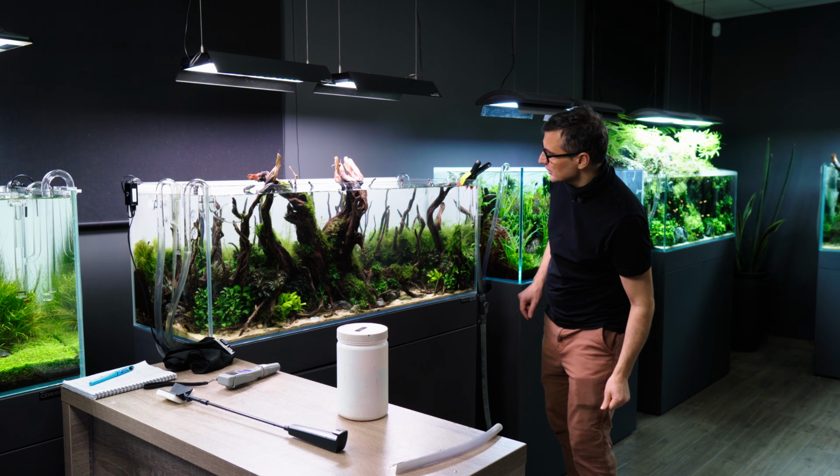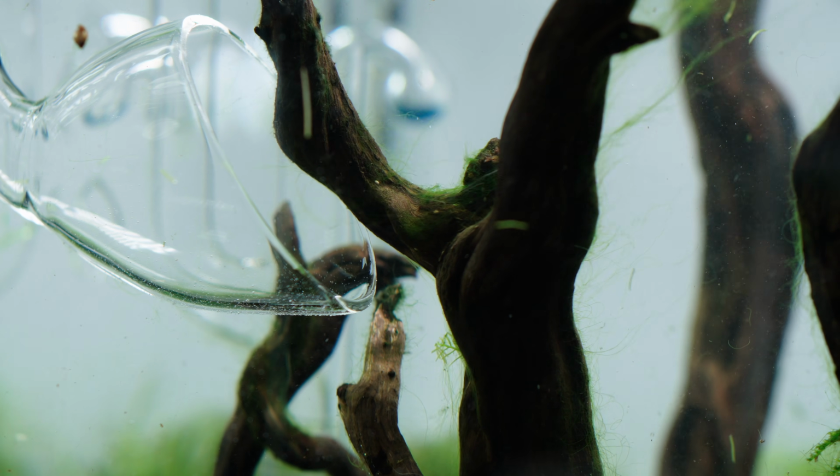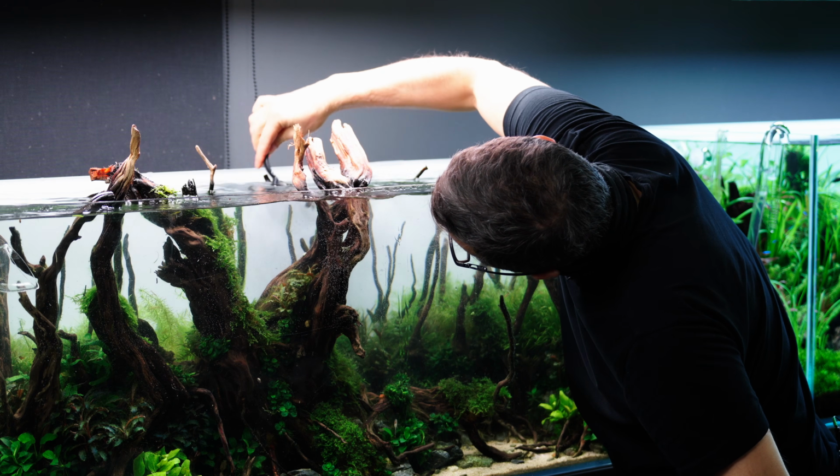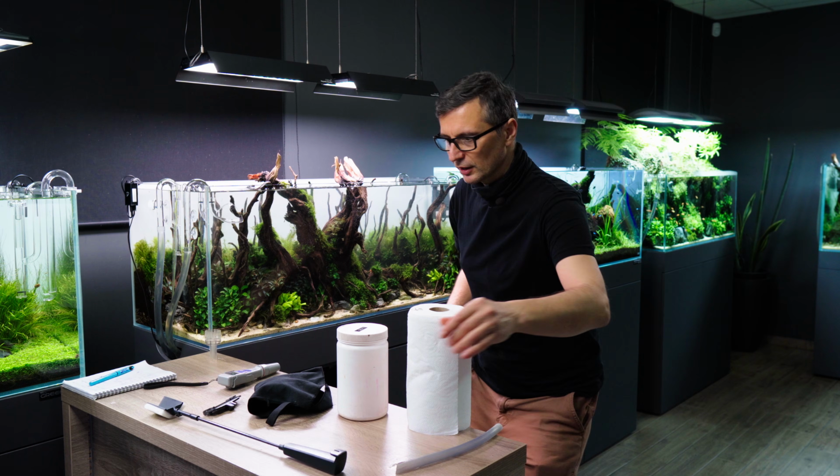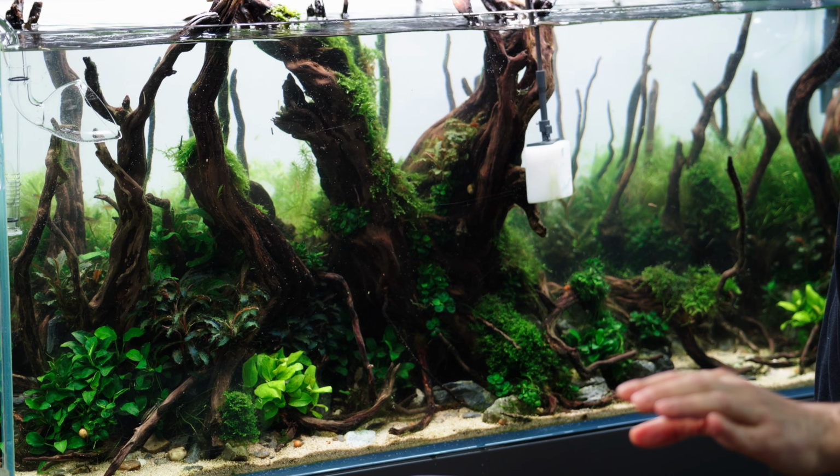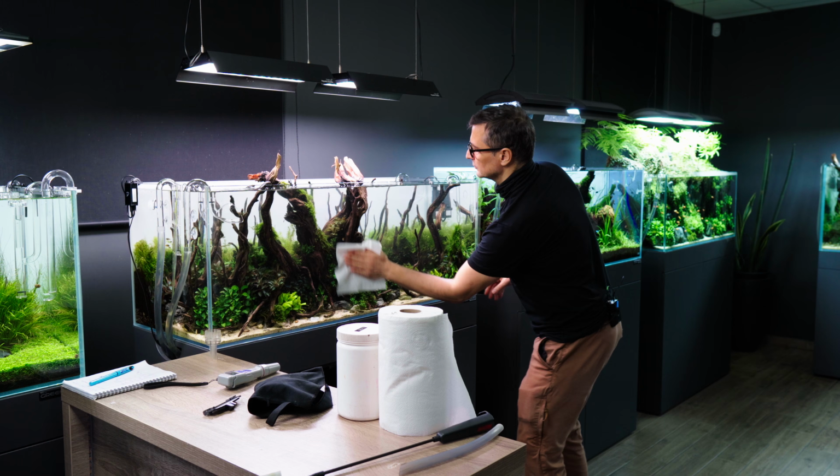Okay, we're slowly getting to the end. I can see that there's a lot of algae in the middle. I'm going to actually remove them, and then I could use this again to get rid of the bubbles.